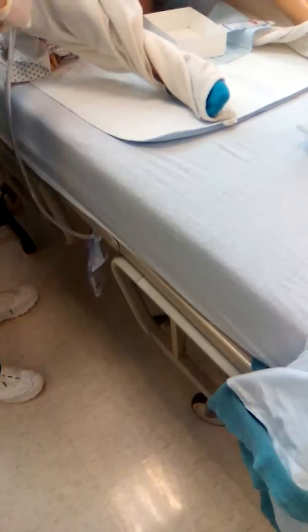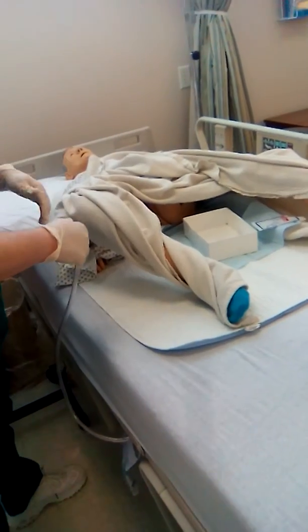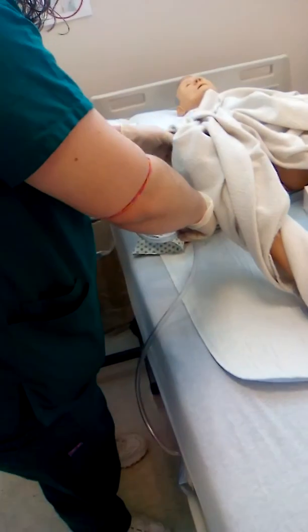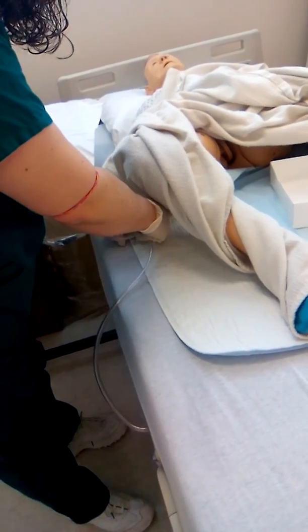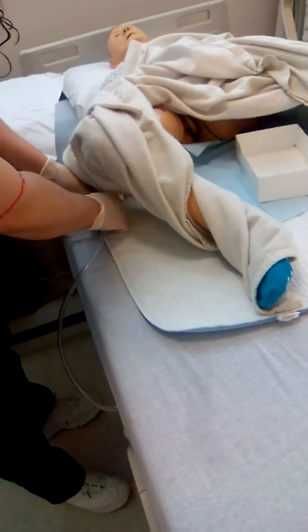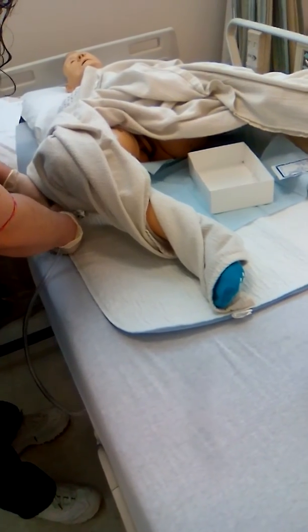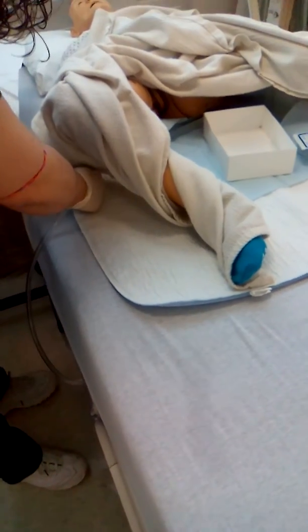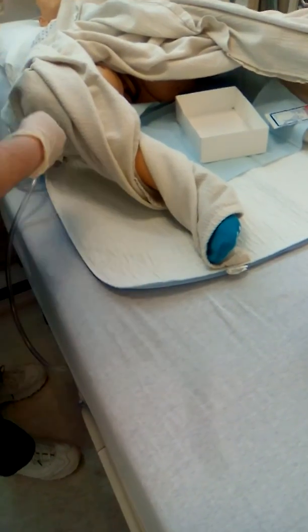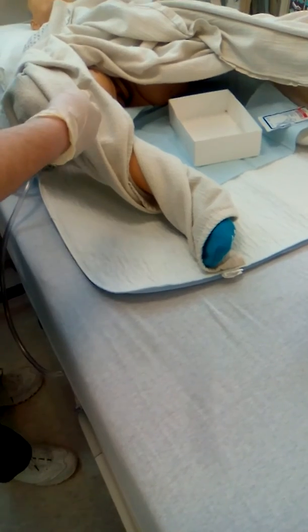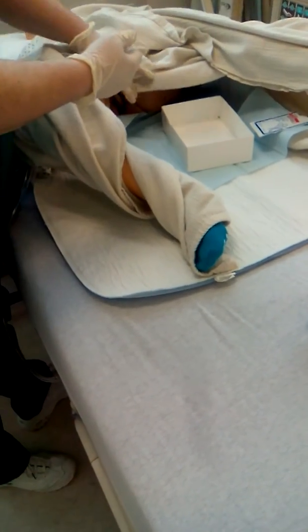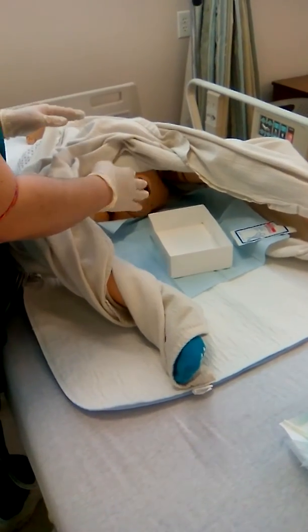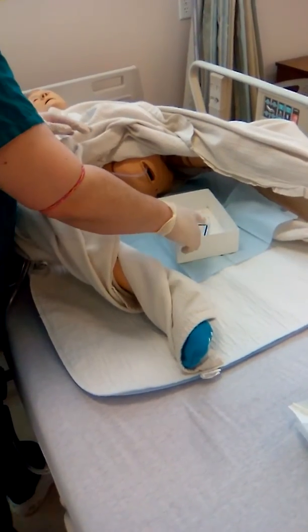I will coil my tubing and I will connect it to either the top sheet or the bottom sheet or the bed pad so that it doesn't get pulled when you reposition the patient. I will then provide hygiene as needed. I will dispose of my supplies.